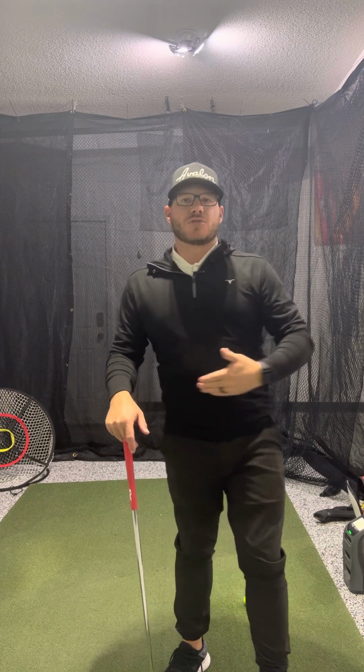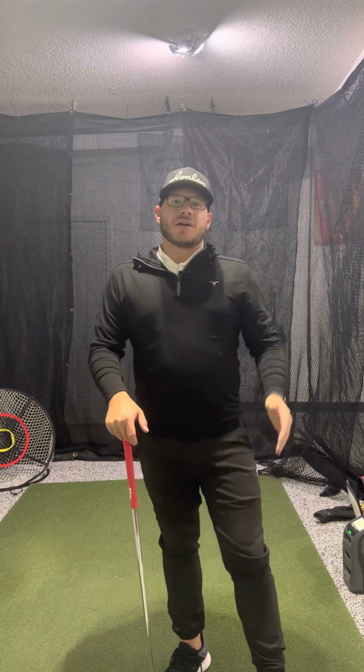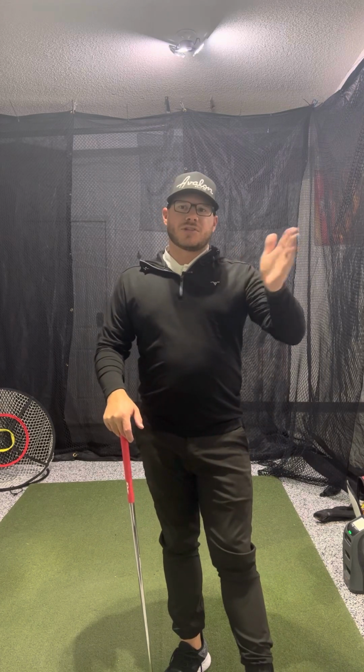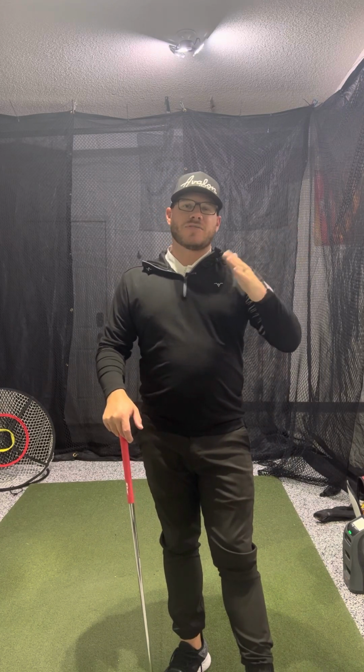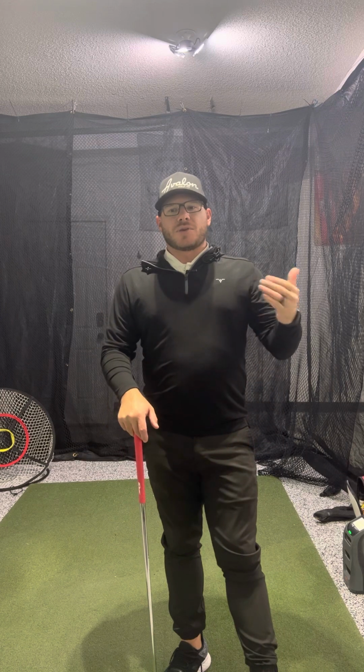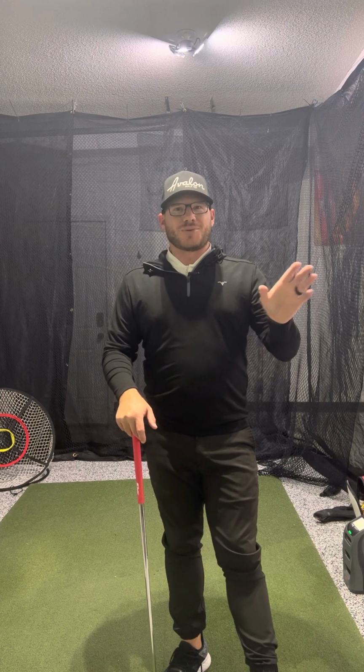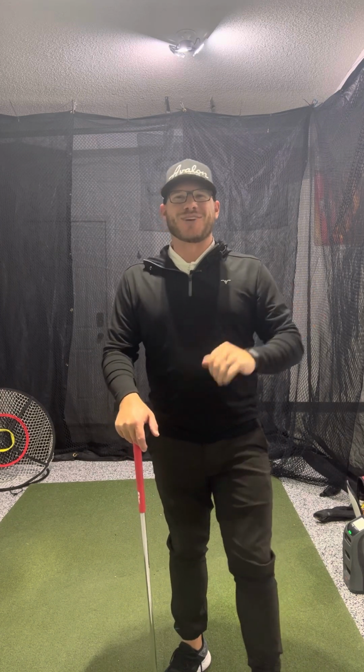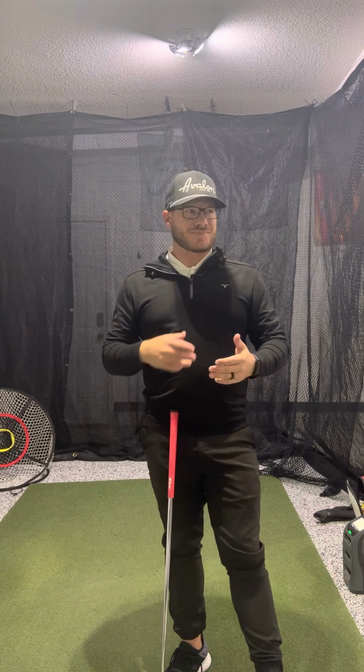Now, obviously, there's a spot where people move too much towards the target, right? And that would, again, cause some very inconsistent ball flights. But generally we don't see that very often, so we don't really mention that whenever we're giving some instruction, okay? So I would check on those three things.